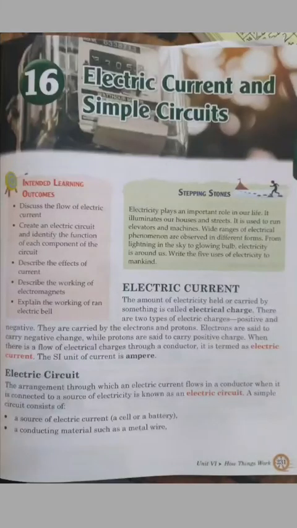Hello students, this video is for class 7 chapter 16, electric current and simple circuits. This is basically a chapter which comes under physics as far as the branch is concerned. So starting it, first of all, the first definition that we have is your electric current.